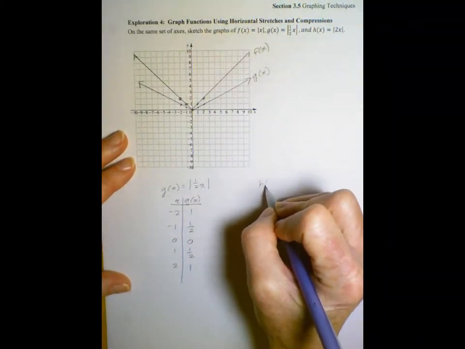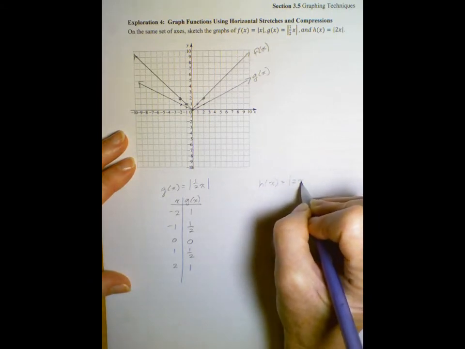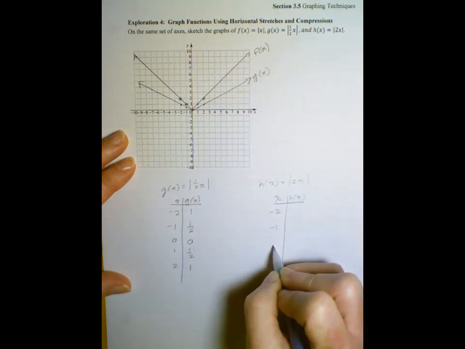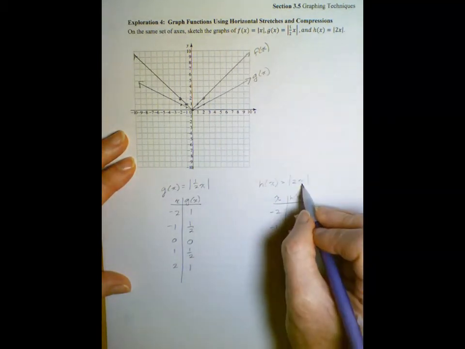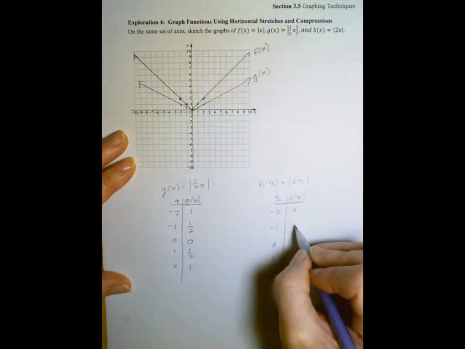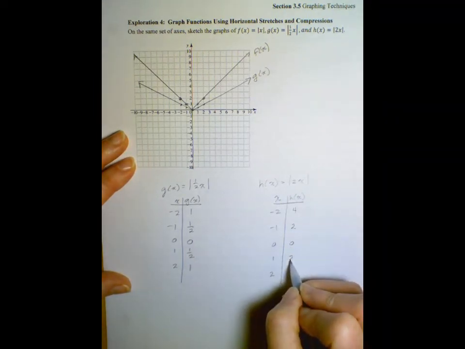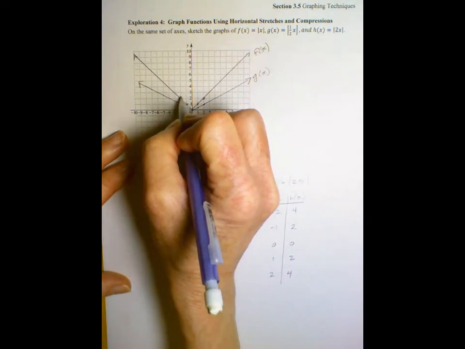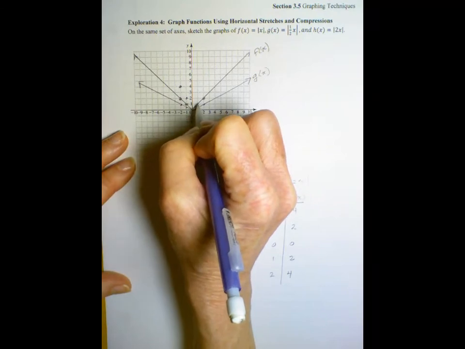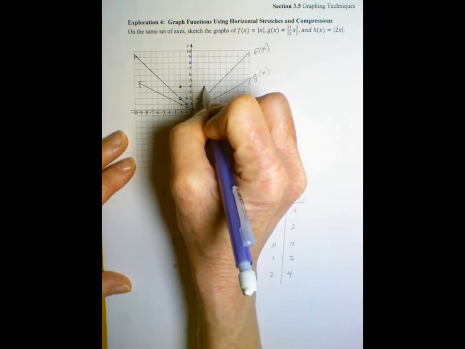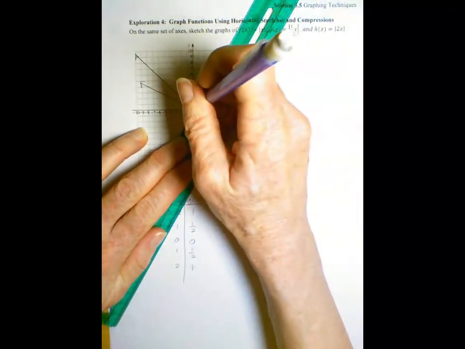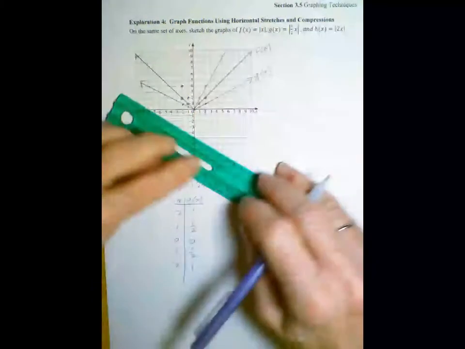Okay, and then h of x, we're going to take the absolute value of 2x. -2, -1, 0, 1, 2. -2 times 2 is -4. Absolute value is 4. -1 times 2 is -2. Absolute value would be 2, 0, 2, and 4. So we have -2 and 4. We have -1 and 2. 0, 0, 1, 2, and 2, 4. And now we find ourselves inside that original parent function with our h of x.